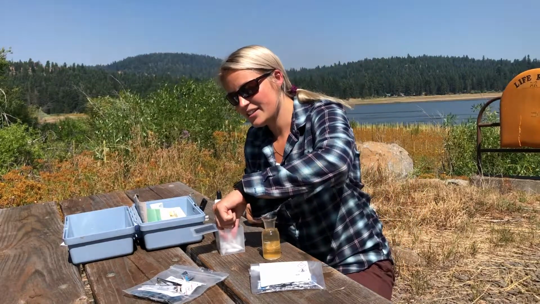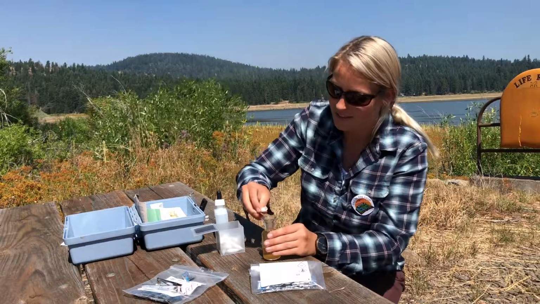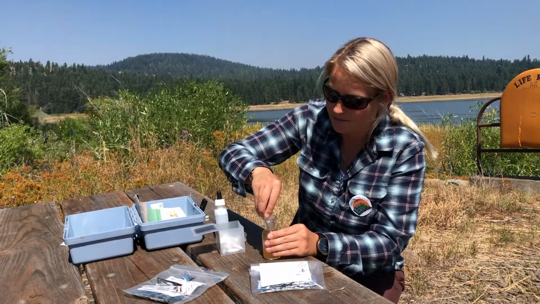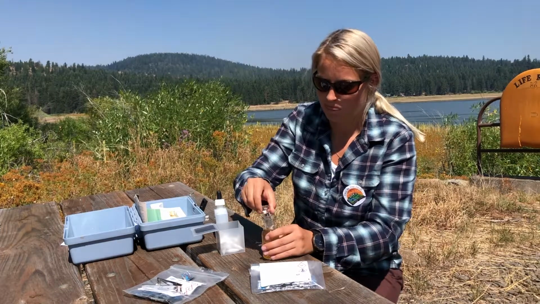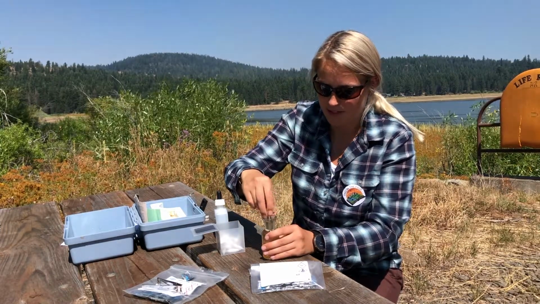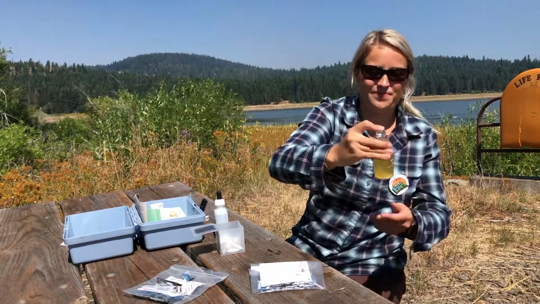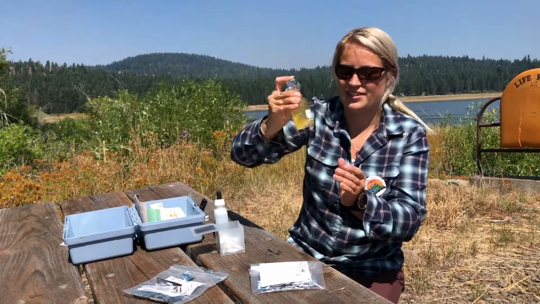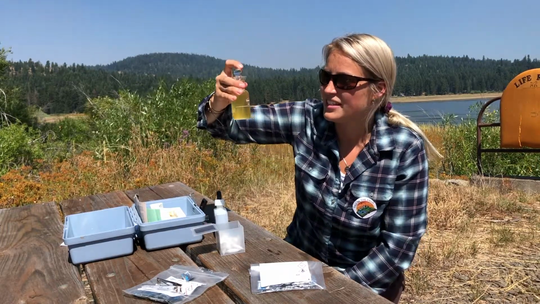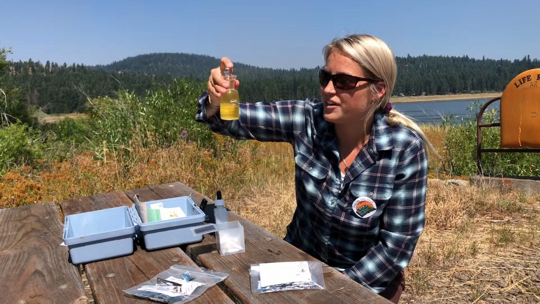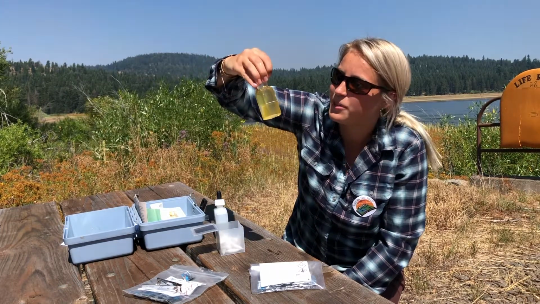And then next, I'm going to put dissolved oxygen chemical number 3. And then once again, I'm going to shake it up. Okay, so this time it's a little bit more yellow. I notice a few different particles that are a little bit bigger now in the sample.